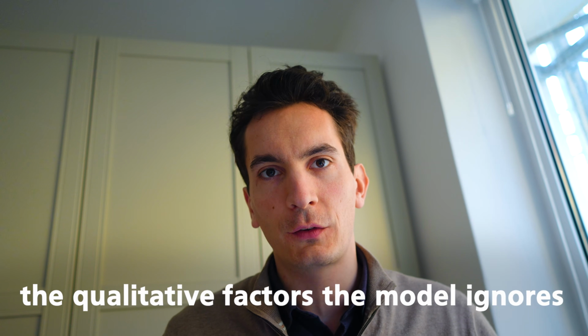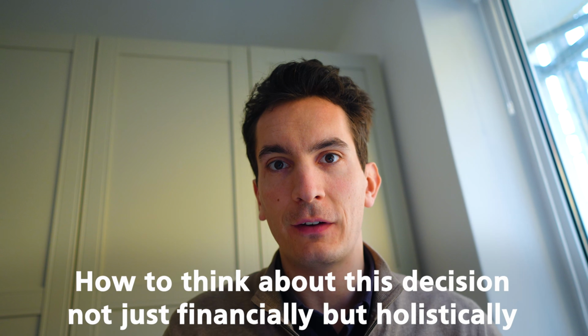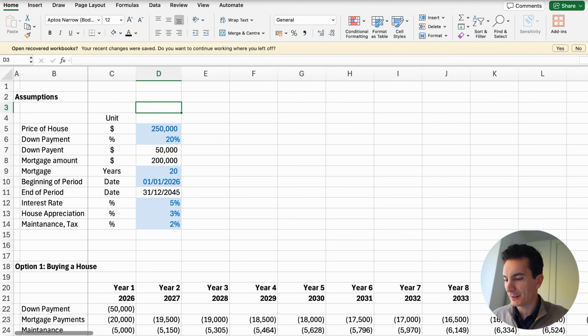And then I'll also give you the qualitative factors that the model ignores, factors that will eventually make even me buy, even if the numbers maybe are against me. By the end, you will know exactly how to think about this decision, not just financially, but holistically. All right, let's start with the model itself.